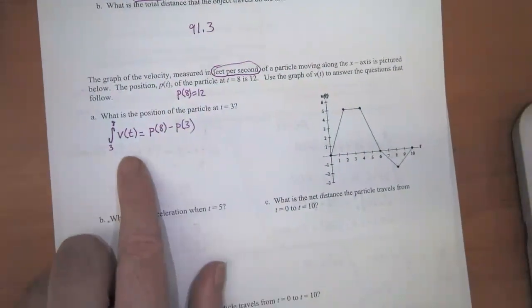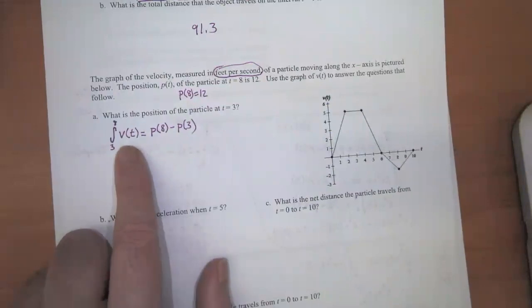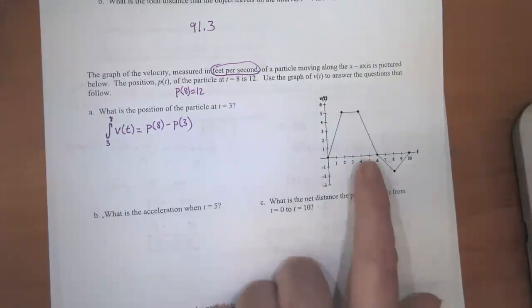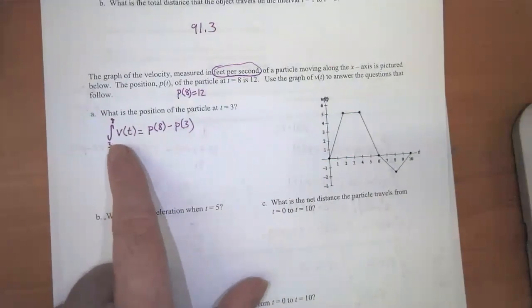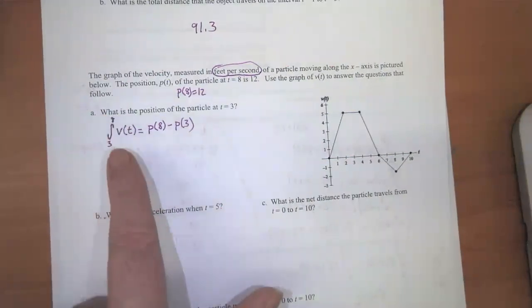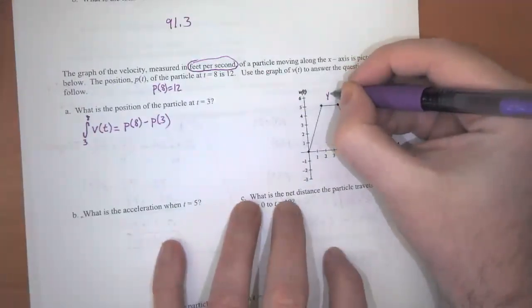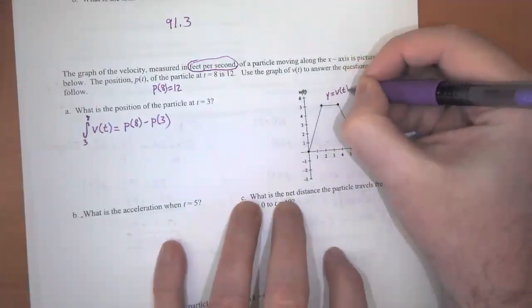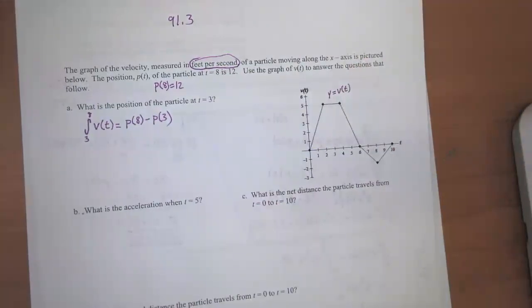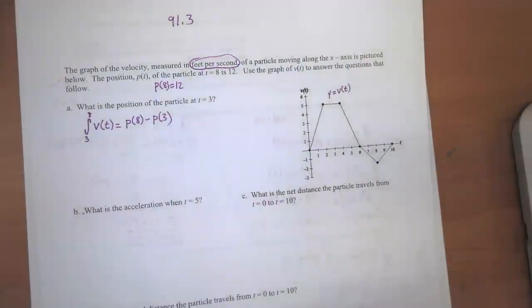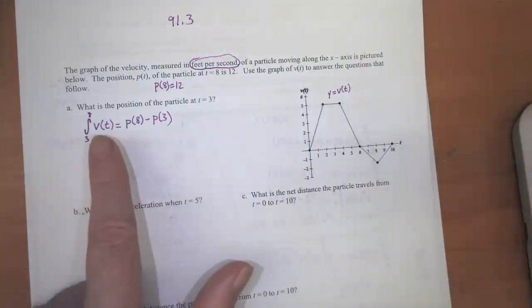Okay? The problem is that this time, we don't even have the function. We have this graph. So how can we calculate this definite integral given this graph of y equals v of t? Well, remember, definite integrals are just talking about area. It's solving the area problem.